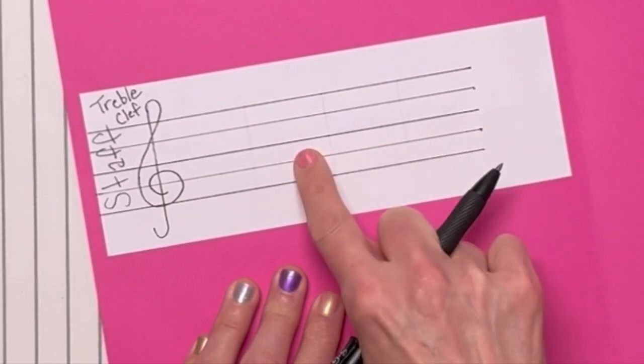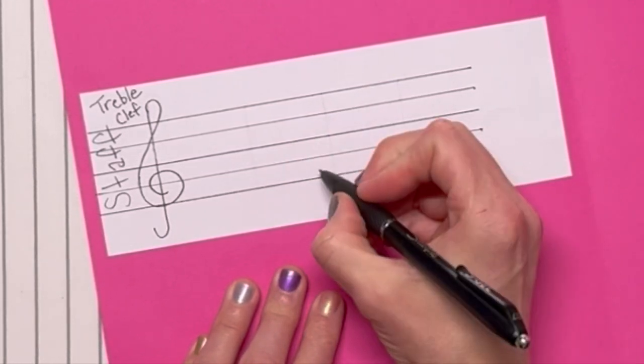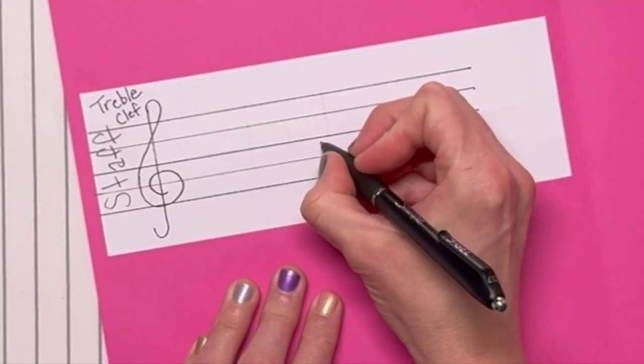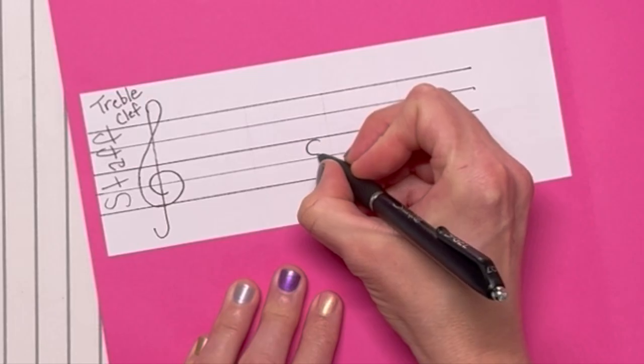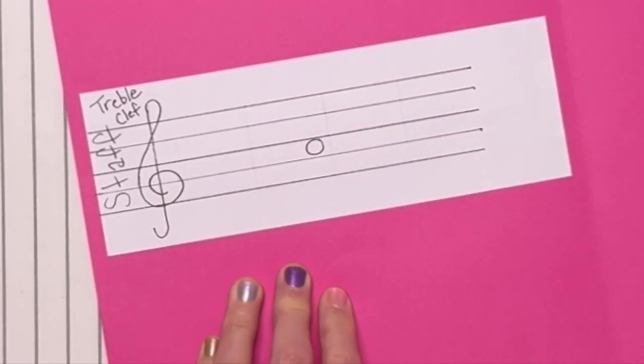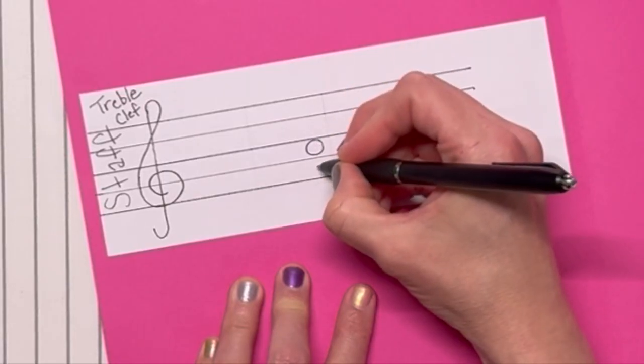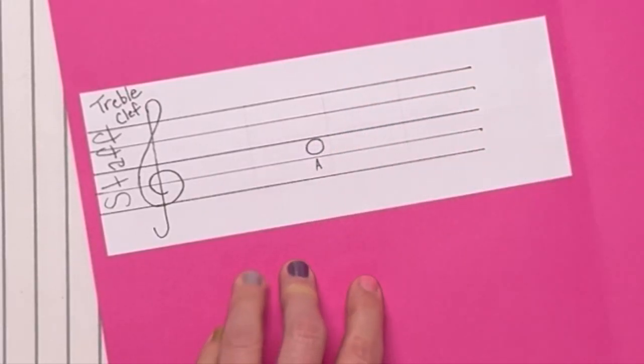So 1, 2, 3 from the end. We are in the second space from the bottom, going to draw a whole note there, like so, okay? When you have a note in that space, that note is an A. So we're gonna put an A right underneath that.